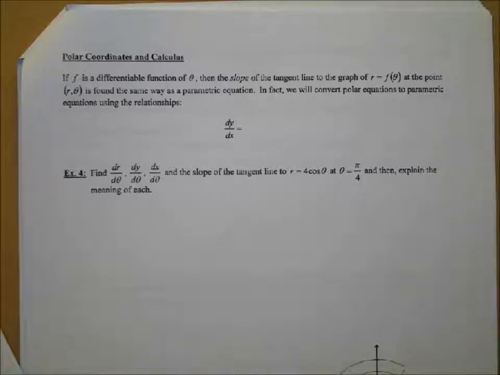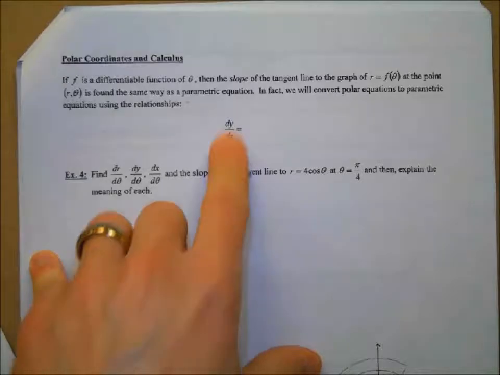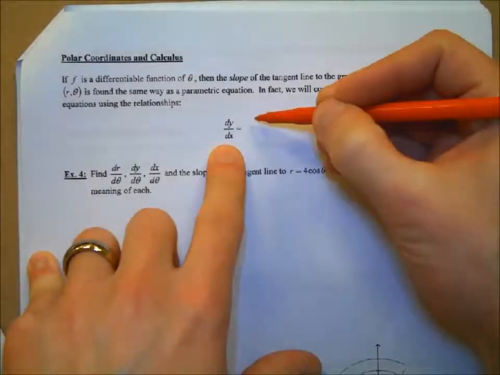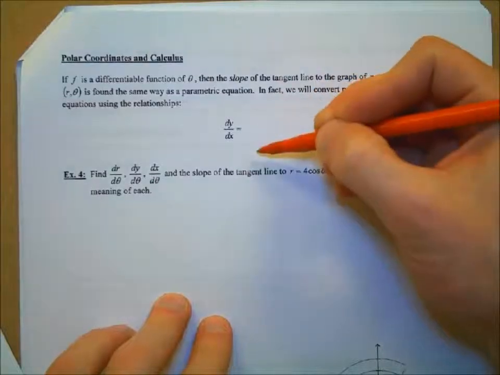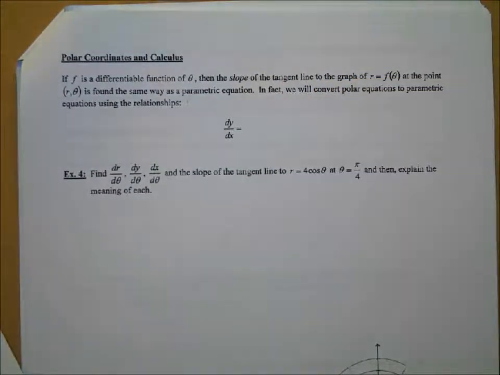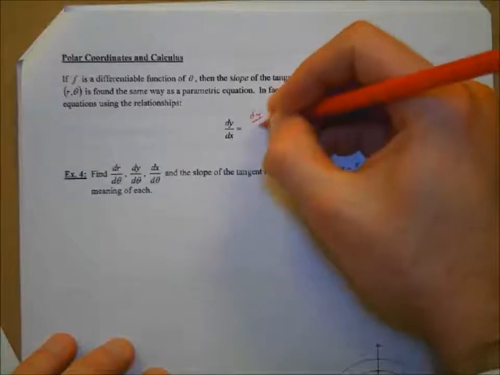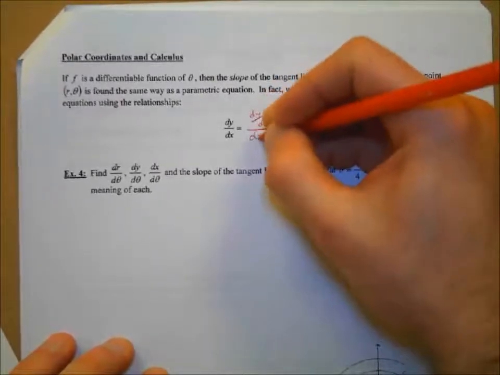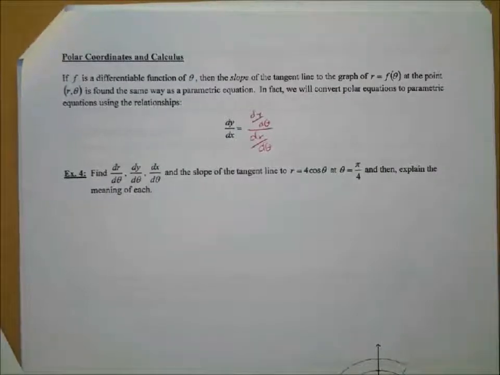If you remember from parametric equations, the first derivative dy dx was y prime of t over x prime of t, or dy dt over dx dt. Well, in terms of our polar stuff, it's going to be dy d theta over dx d theta. And that's all there is to it.